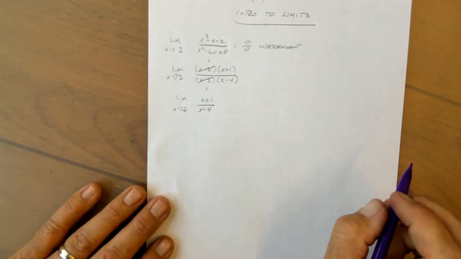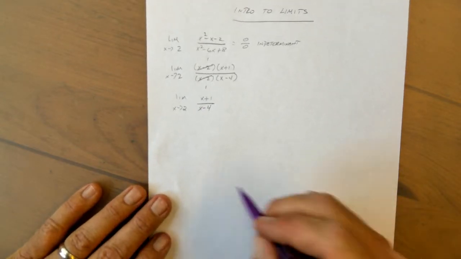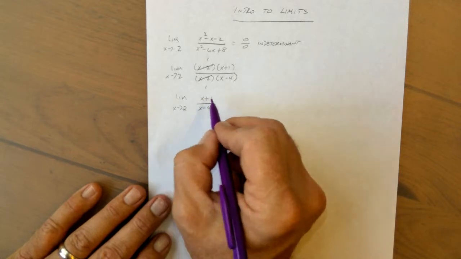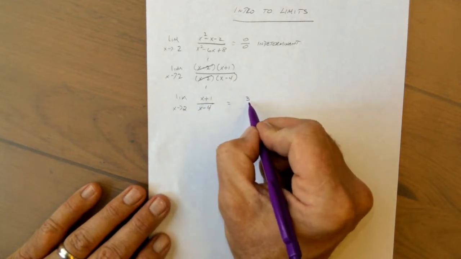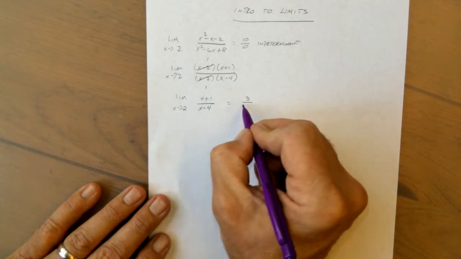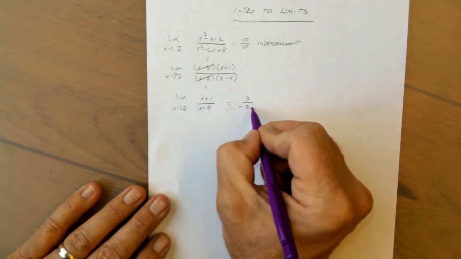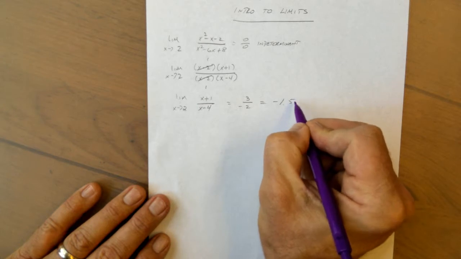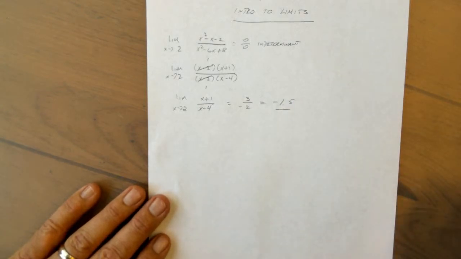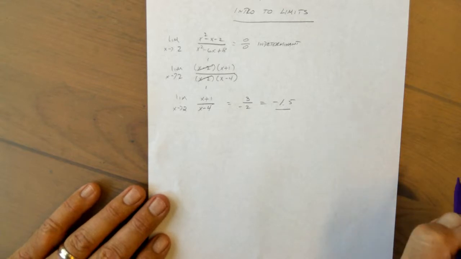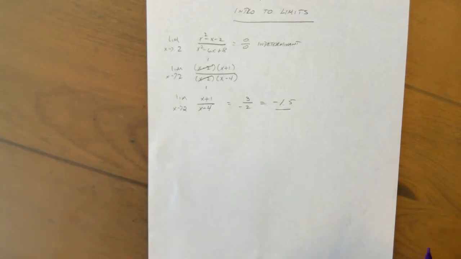So now we no longer end up with 0 over 0, and again you'll learn more about limit laws, but for now we can substitute 2 for the x. In the numerator we get 3, in the denominator we get negative 2, and sure enough there's that negative 1.5 we saw both on the graph and through our table of values. So that's one way to do some algebraic manipulation.